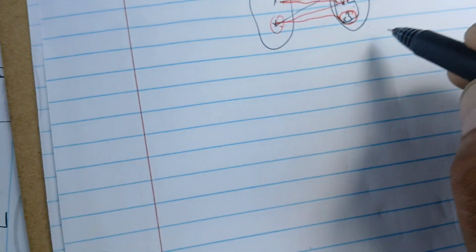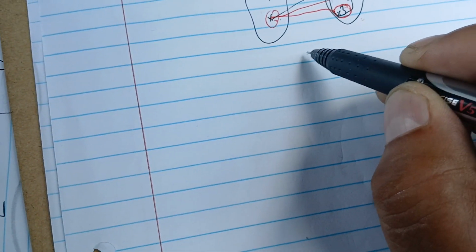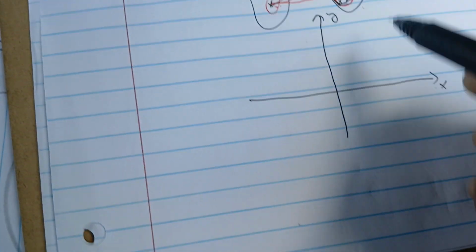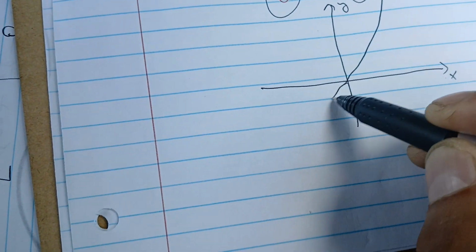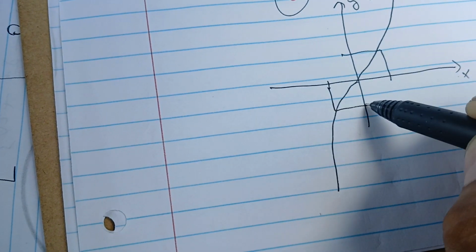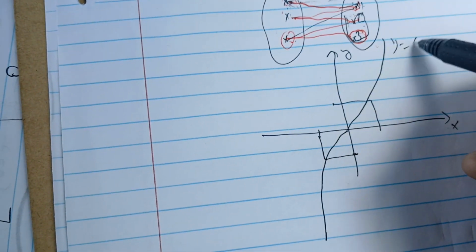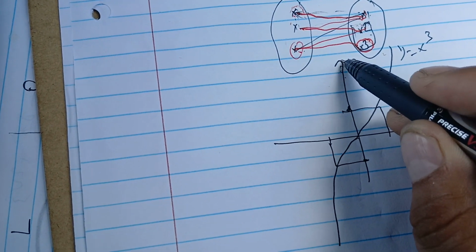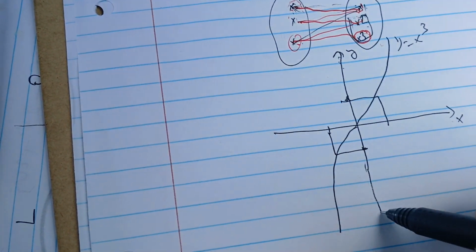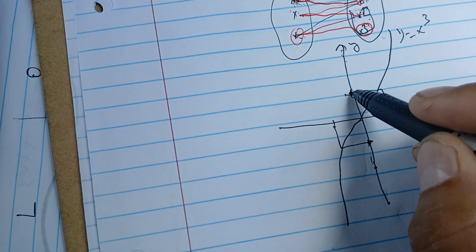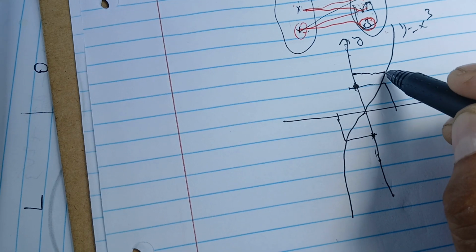So for R, let's say x cubed. Let's graph it. It's something like this. This is 1, 1. This is minus 1, minus 1. This is the graph of y equals x cubed. The y-axis is like the place of the windows. Check each window: does this window get hit by a kid?